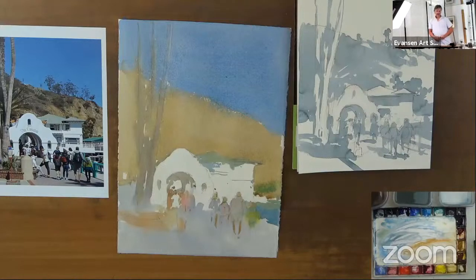Otherwise, everything is covered up with a tone. So I'm going to hit it with a hair dryer real quick to speed up the drying, and then I'll go and repeat this shape on here.